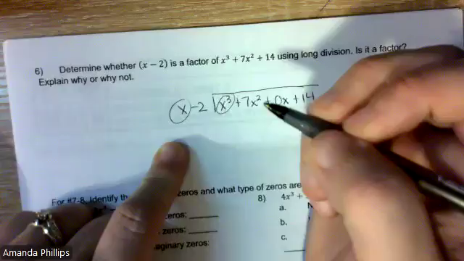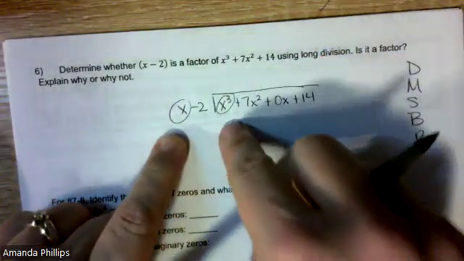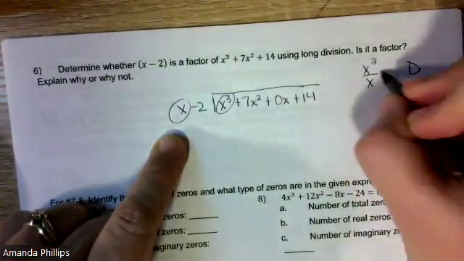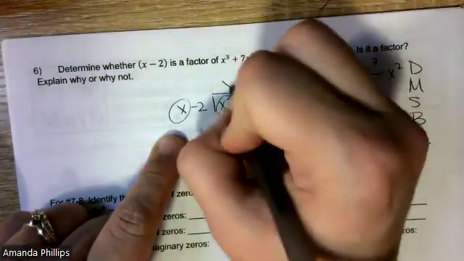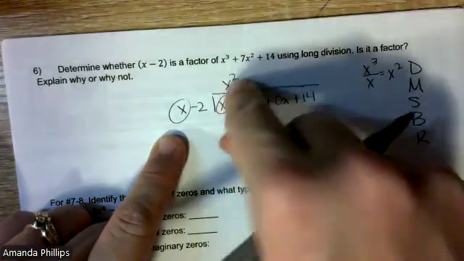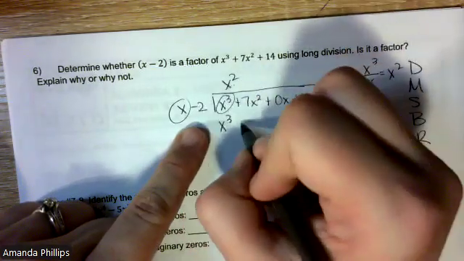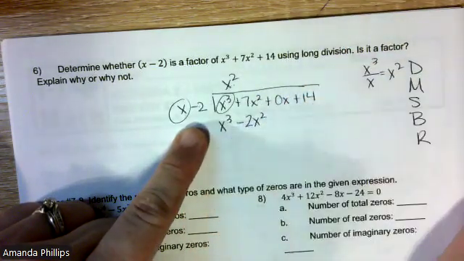First terms only. X goes into x to the third. In other words, x to the third divided by x. That's going to be x squared. All right, then we multiply: x squared times x is x to the third. X squared times negative 2 is minus 2x squared.